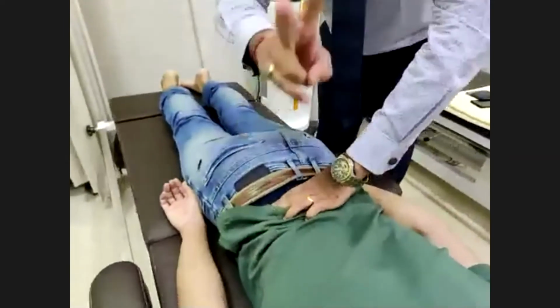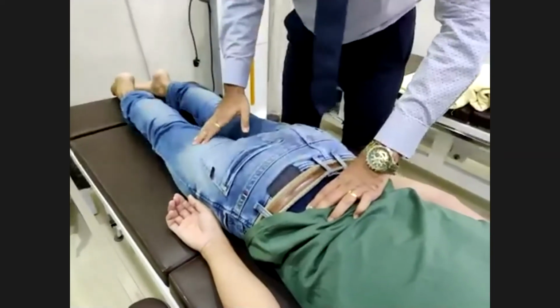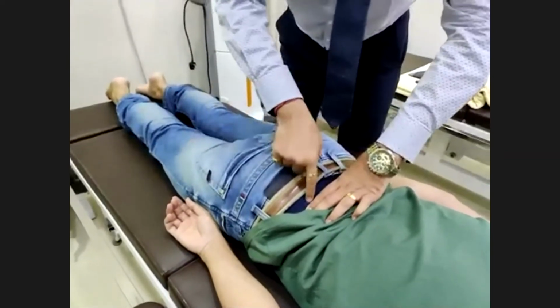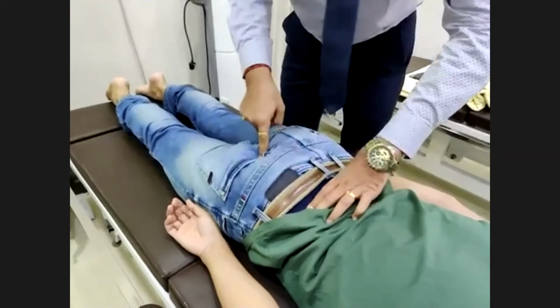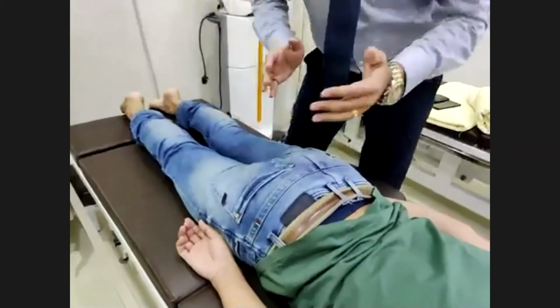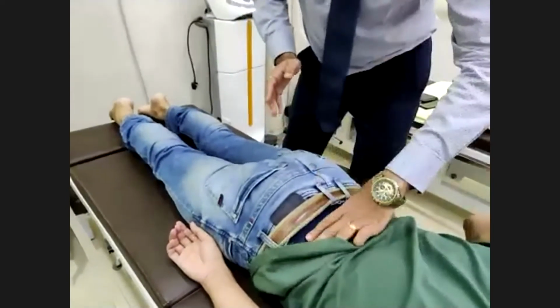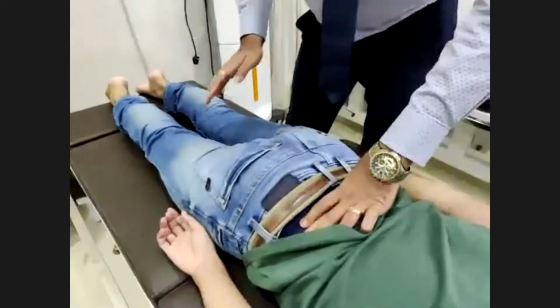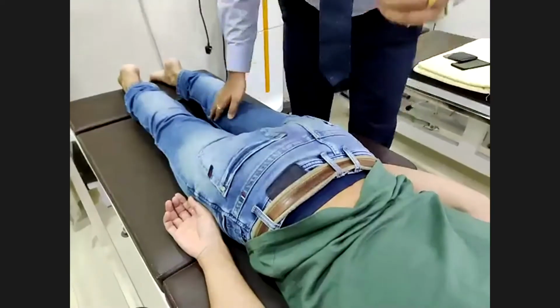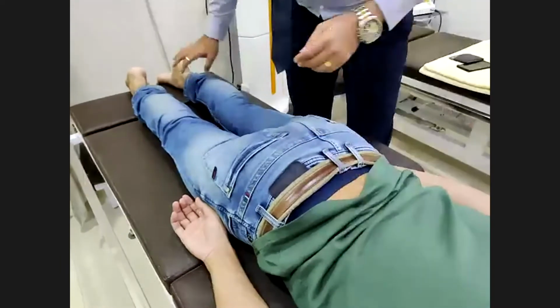So here are two contact points. I check the leg length discrepancy. Right now I'm checking the PSIS and ischial tuberosity. First of all, what is applied kinesiology? This is a completely confirmatory test. By checking this applied kinesiology, I'm going to get the confirmation. Wherever I'm finding weakness, that means that is a deformity.